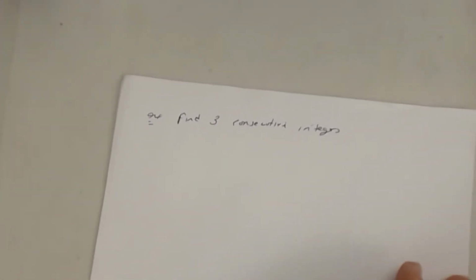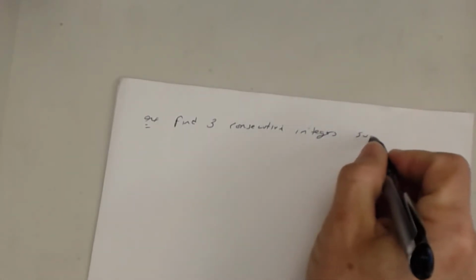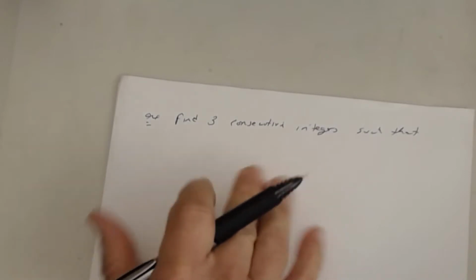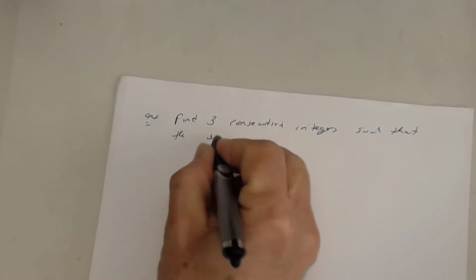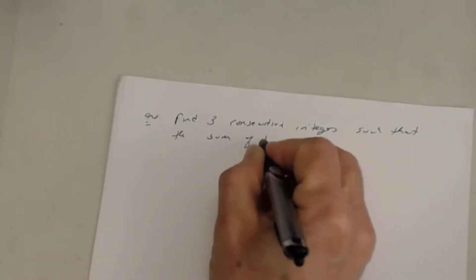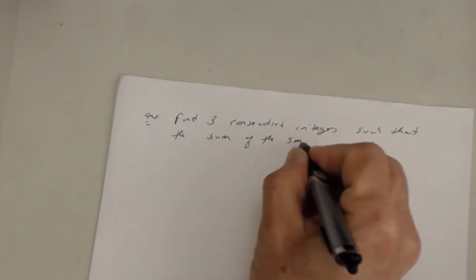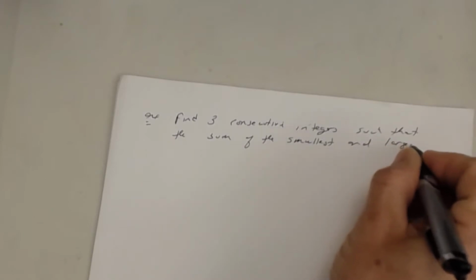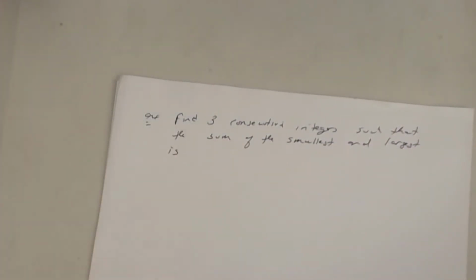All right. Find 3 consecutive integers such that the sum of the smallest and largest is 72.